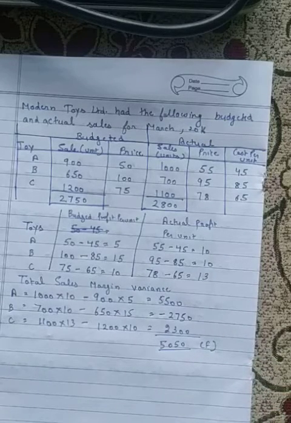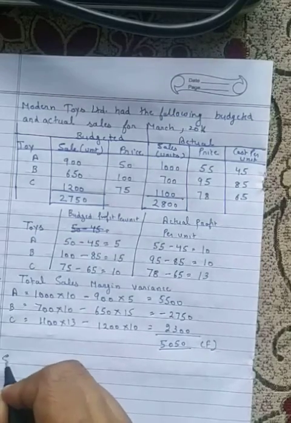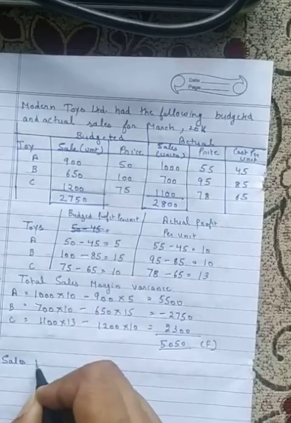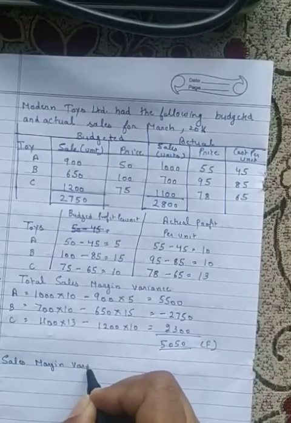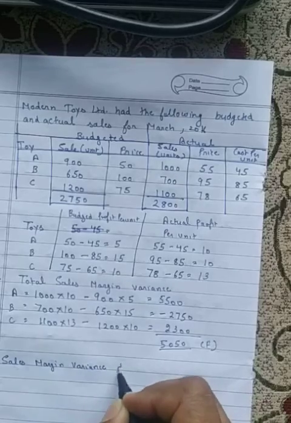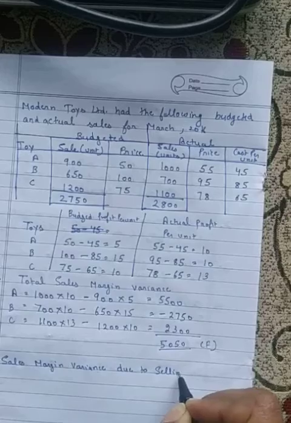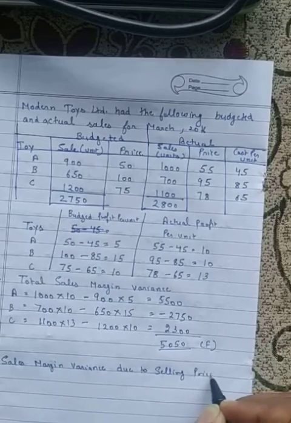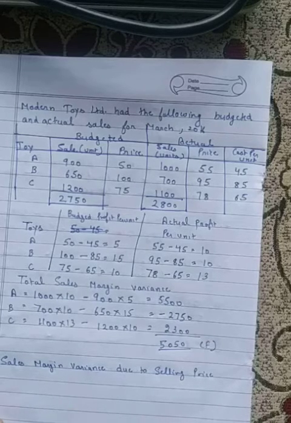Now our second formula is sales margin variance due to selling price. The formula we already discussed is actual quantity multiplied by actual selling price minus budgeted selling price.